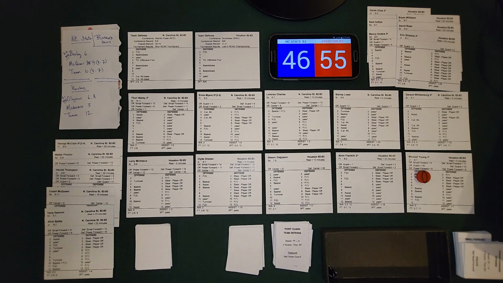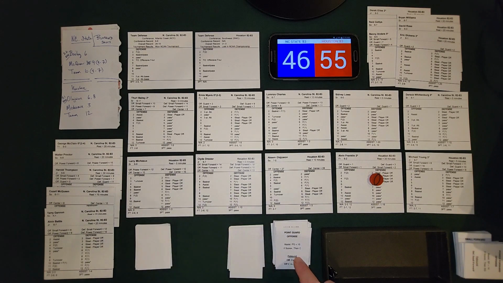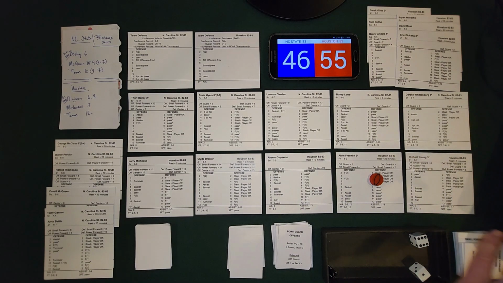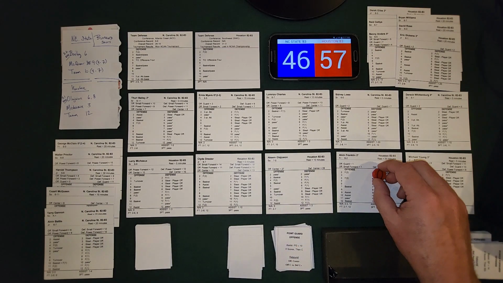But that's going to be a pass to the point guard. It's going to be Alvin Franklin. Franklin on offense. He's had a great half. He shoots, he scores. Alvin Franklin cannot be stopped right now. 57-46. Assist, center 10, no. 57-46. Point guard, Sidney Lowe.